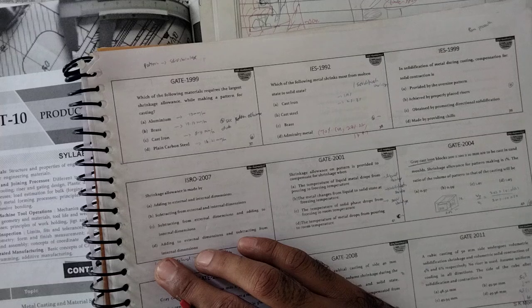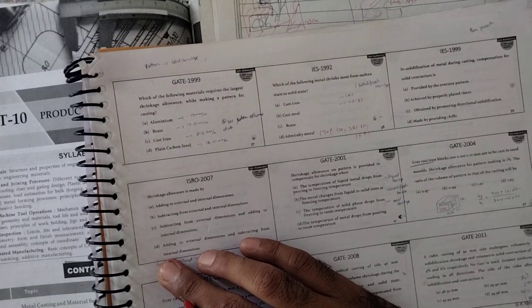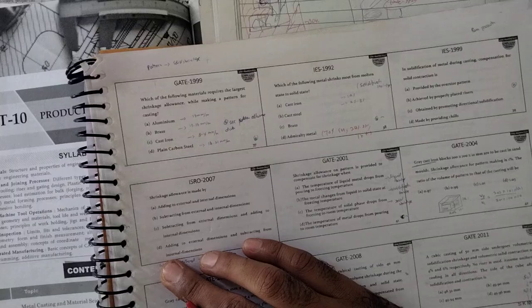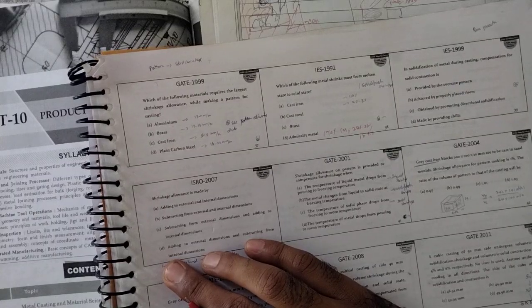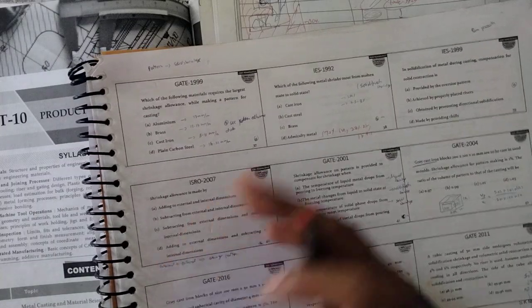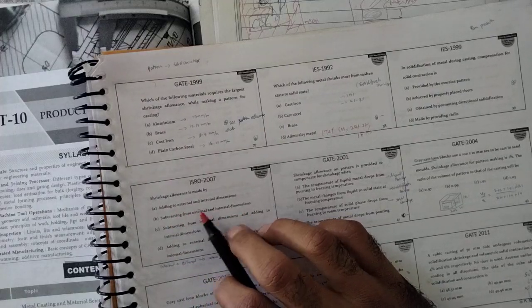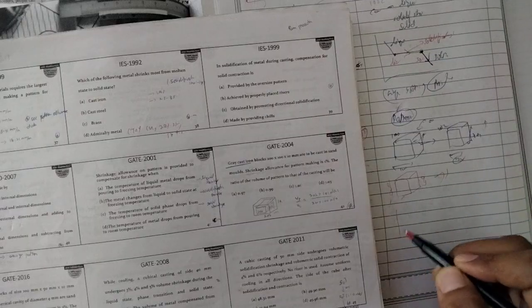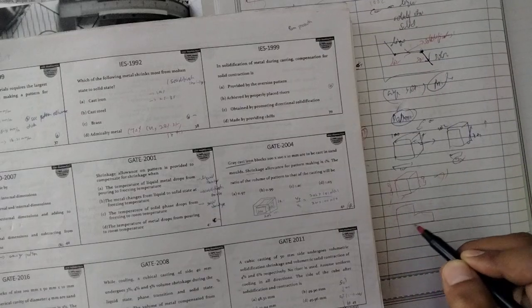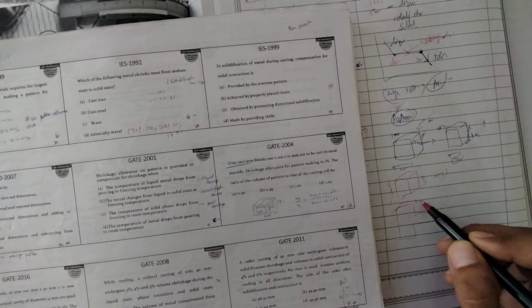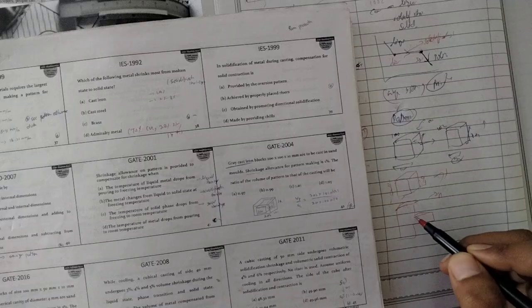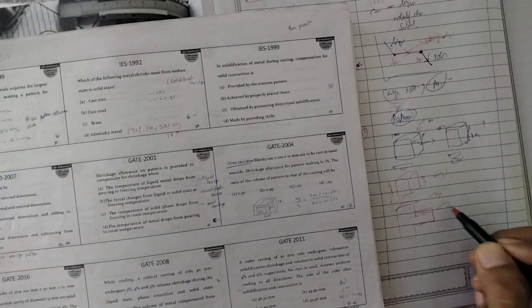But for solid shrinkage, the pattern will be made extra. So adding external and internal dimensions, definitely A might be the answer. You can see shrinkage allowance is made by adding external and as well as the internal dimension. So for example, if we need a cylinder like this, we'll increase the external allowance for the pattern, and also the internal allowance we'll increase like this. Okay, that's it.